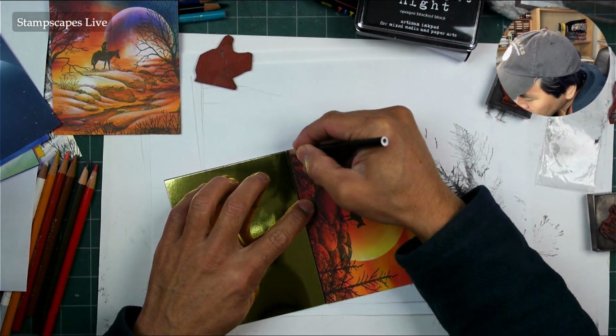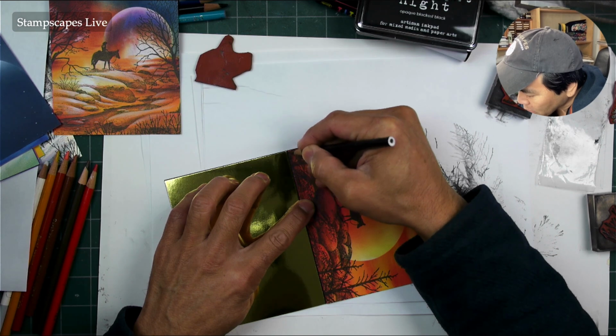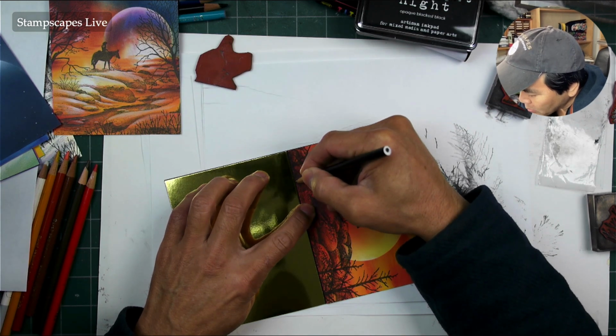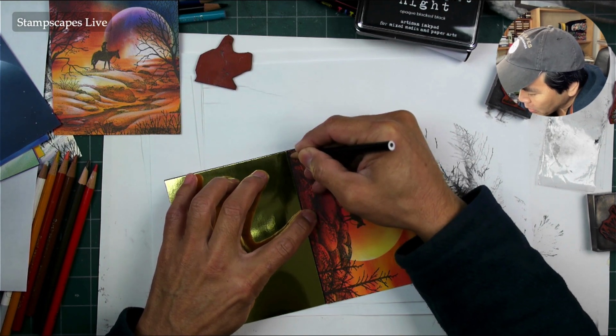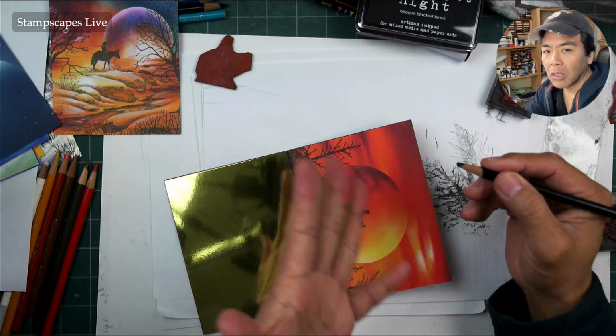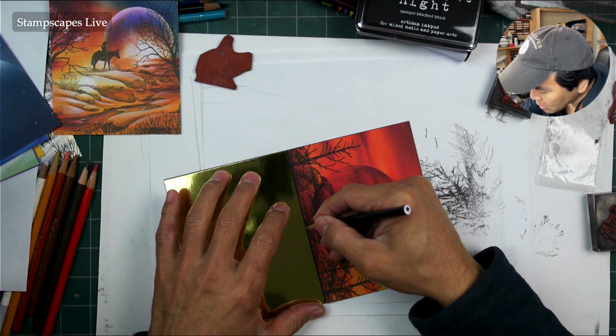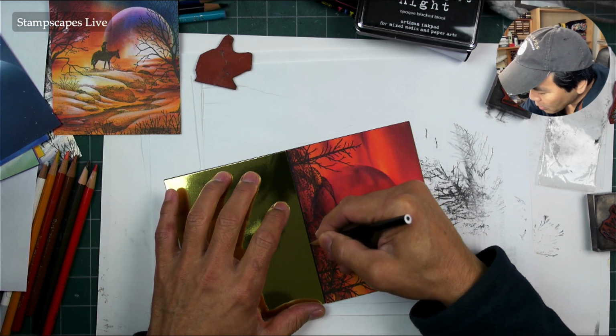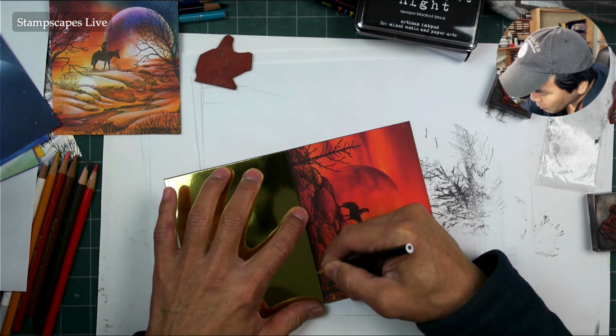So I really like using that, and one can goes a long way. If you ever get that type of spray adhesive, you don't need to cake your adhesive down. Just give it a light spray in terms of coverage.